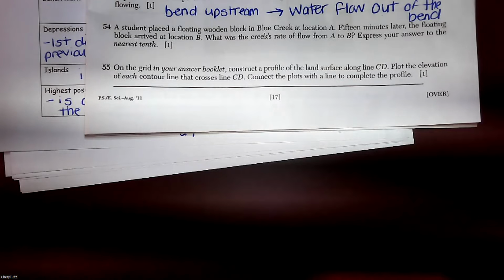This last question is the one I want to focus in on now. On the grid in your answer booklet, construct a profile of the land along line CD. Plot the elevation of each contour line that crosses line CD and connect the plots with a line to complete the profile. Guess what we're learning today? We're going to learn how to draw a profile of the land.